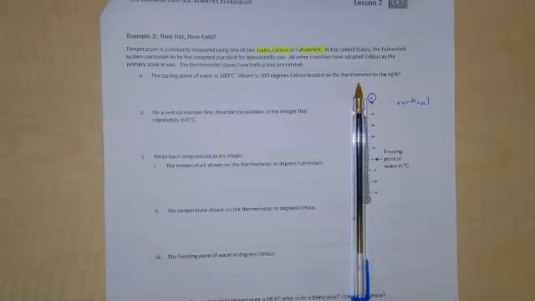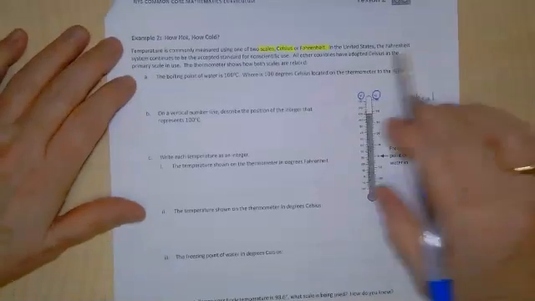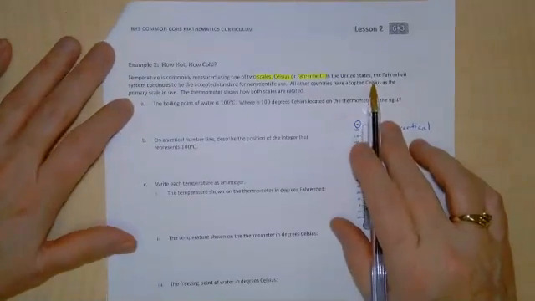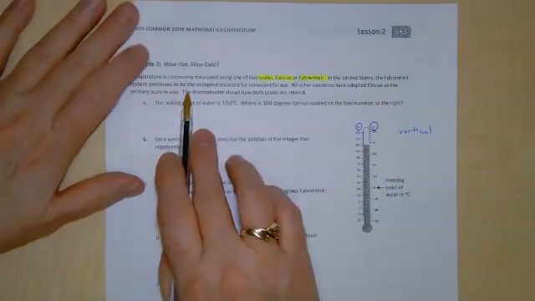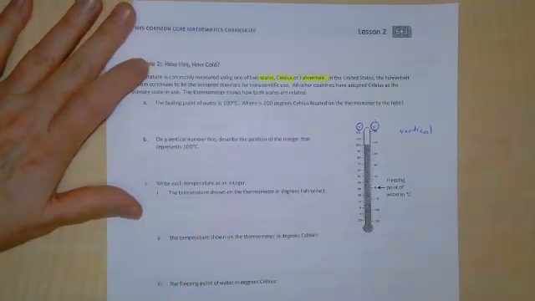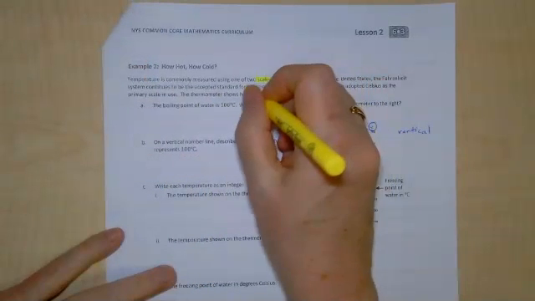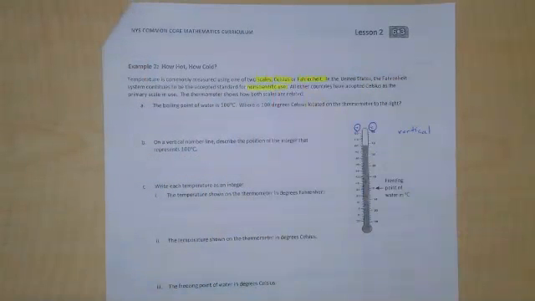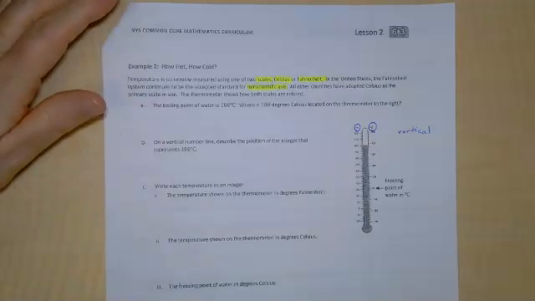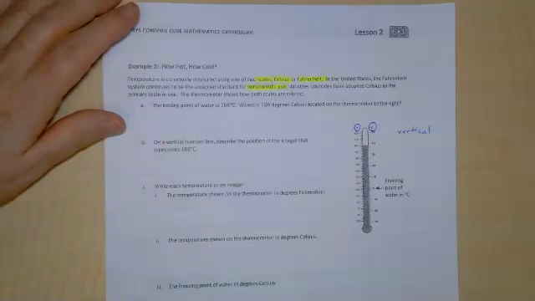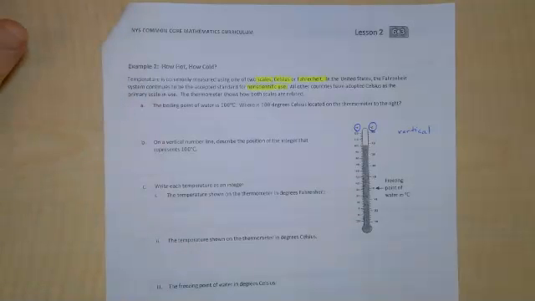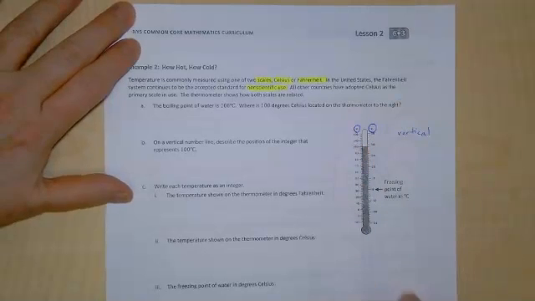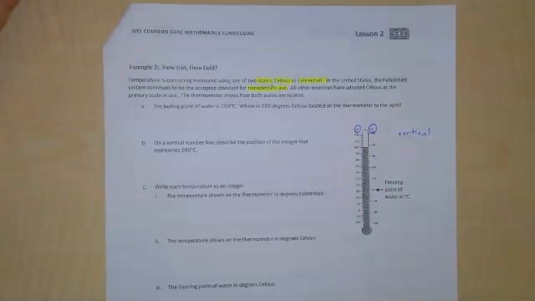In the United States, the Fahrenheit system continues to be the accepted standard for non-scientific use. So if I want to know what your temperature is or how cold it is outside, that's considered non-scientific. But if you go to science class, like in STEM, and you talk about temperatures, it's all going to be metric. So what we want to look at is what's the difference between the two? Are they the same scale, for example?